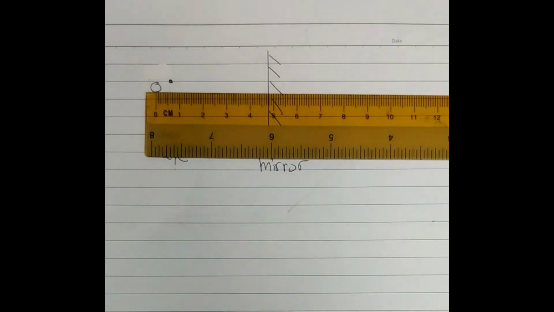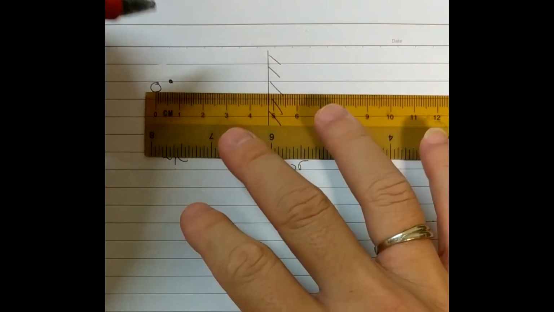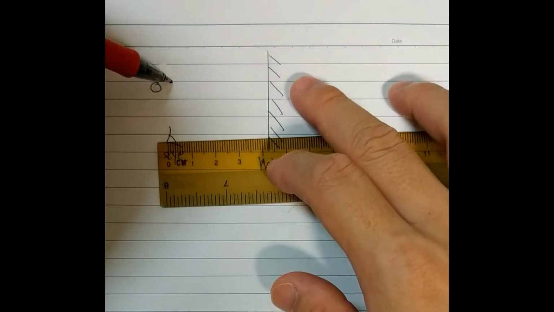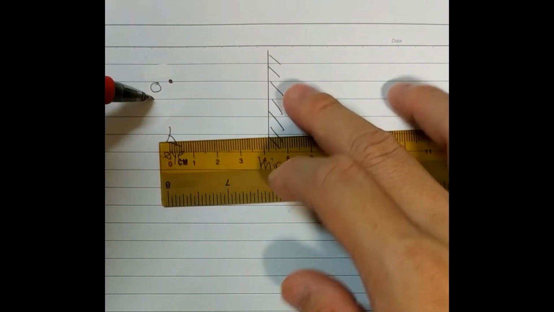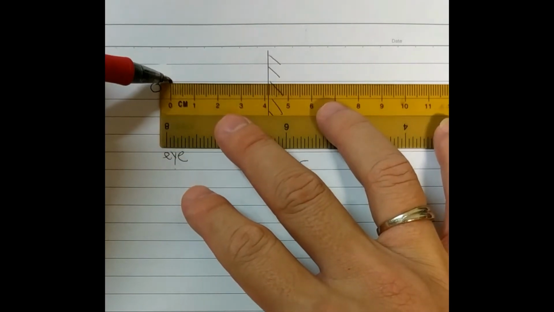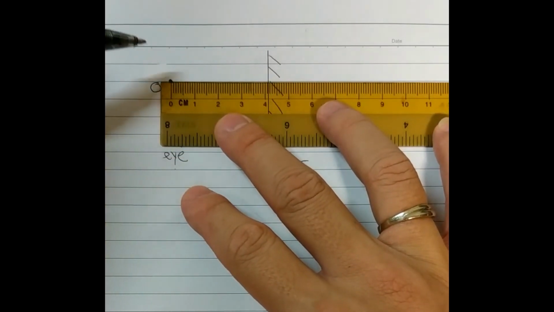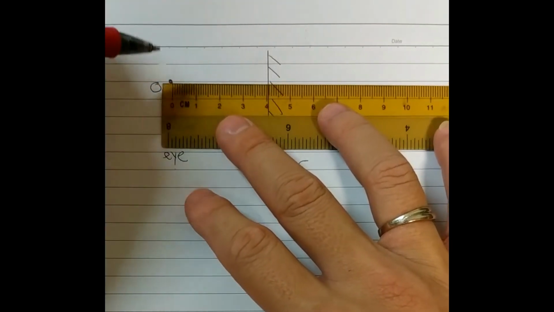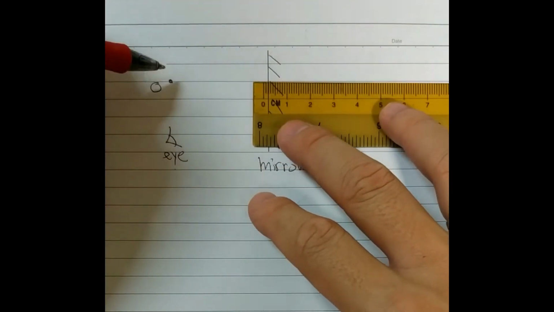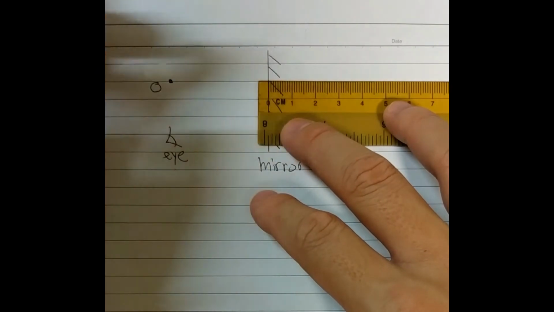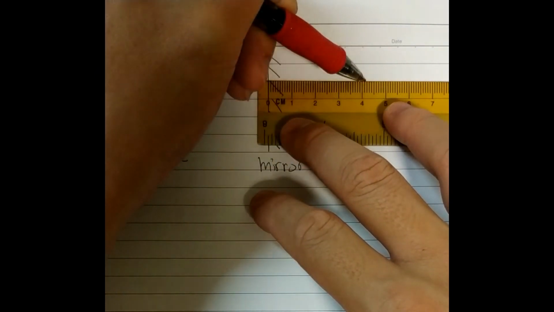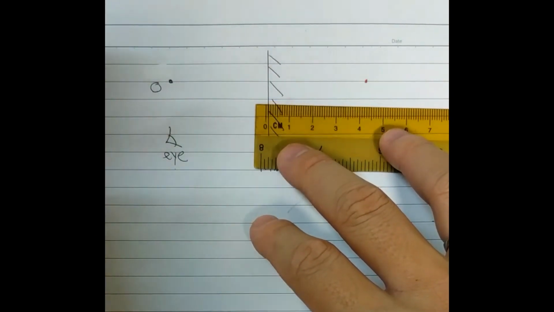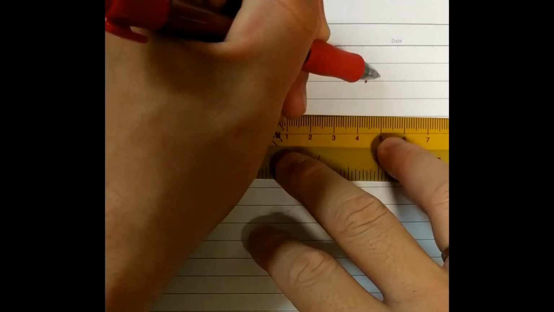Let me use a red pen. The red pen will denote my working. Now you'll find that the object is in front of the mirror. So what I do now is I will measure the object distance. For this case, it will be 4.1 cm. So I will measure 4.1 cm here, and this will be the location of my image. I will label it as I.